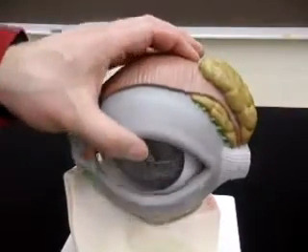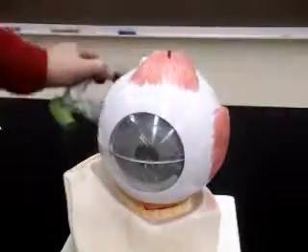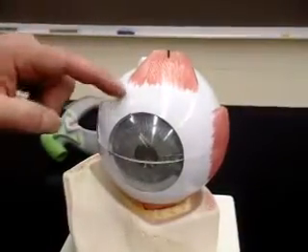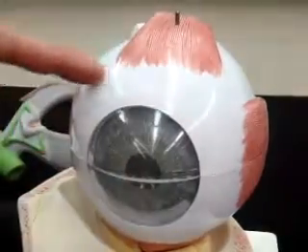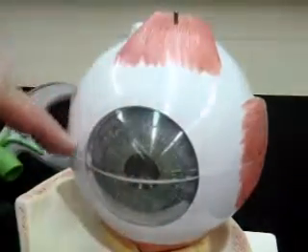So now we're going to take this part off. And now we get to here, and now we see the white of the eye. And the white of the eye is called the sclera. So the sclera are the whites of the eye.